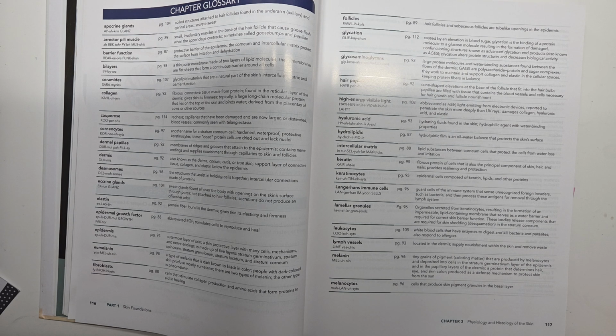Barrier function. Protective barrier of the epidermis. The corneum and intercellular matrix protect the surface from irritation and dehydration. Bilayers. A thin polar membrane made of 2 layers of lipid molecules. These membranes are flat sheets that form a continuous barrier around all cells. Ceramides. Glycolipid materials that are a natural part of the skin's intercellular matrix and barrier function.